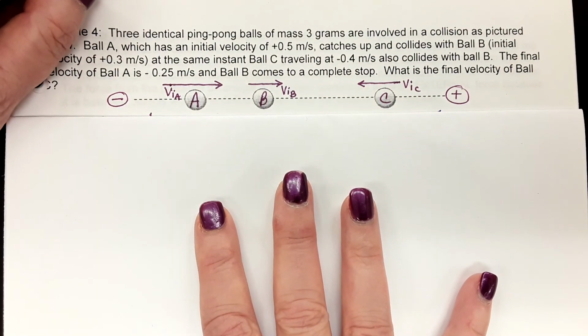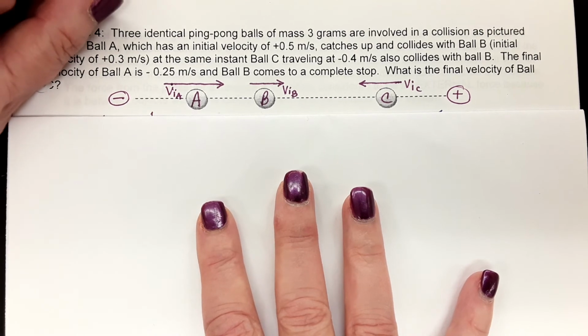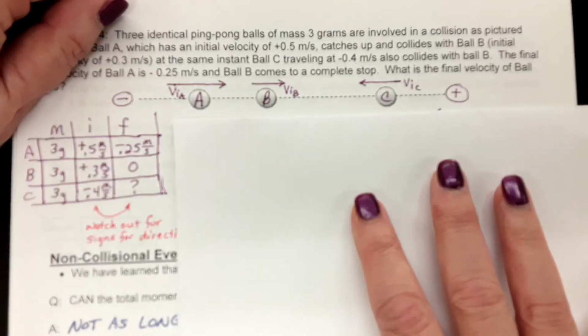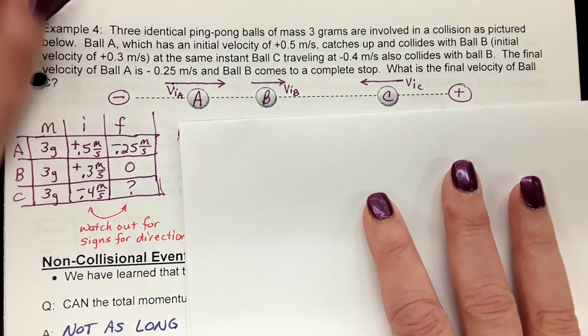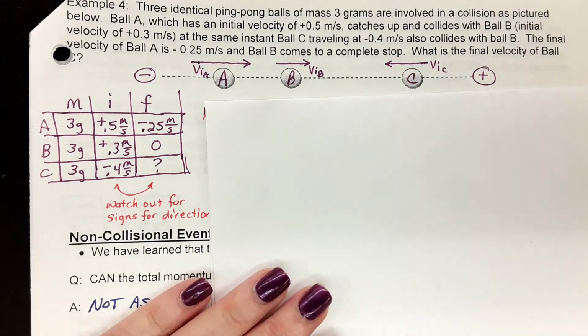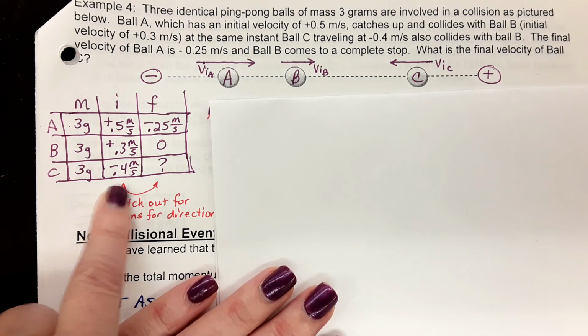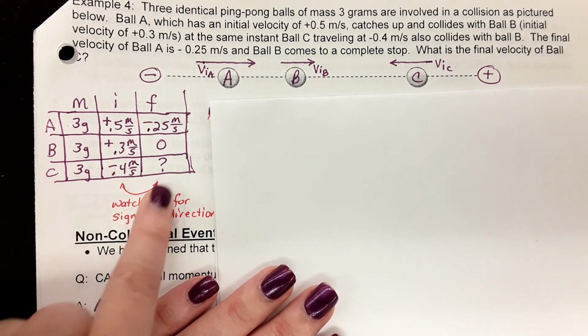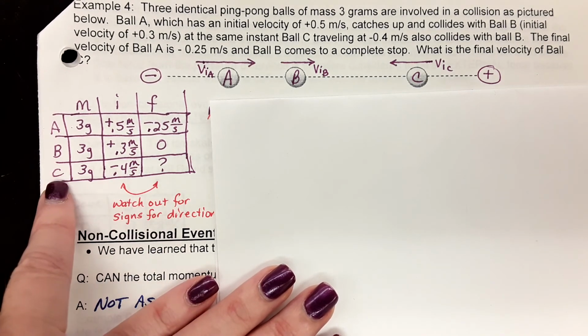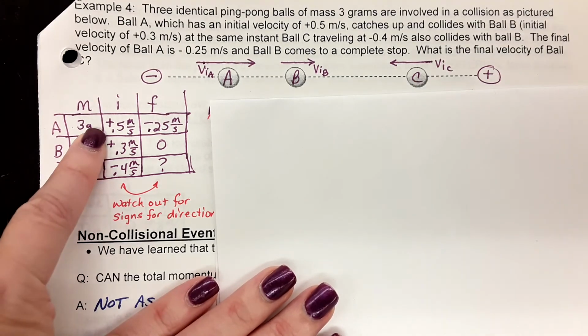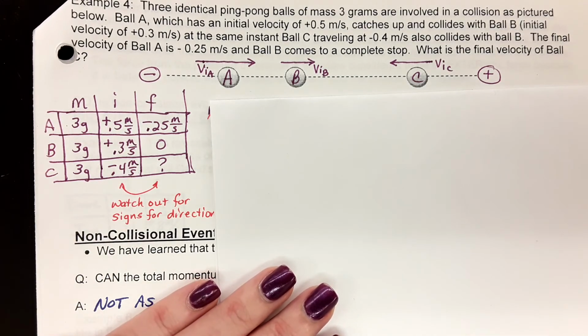Now, because we have 3 objects with a variety of velocities, initial and final, I like to set up a little chart, okay? So right here, I set up a chart for each ping pong ball, initial velocity and final velocities. And here's our unknown for ball C. Please make sure you watch out for signs. Remember, momentum is a vector, and those signs make a big difference to the math.